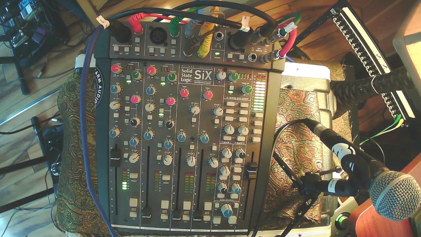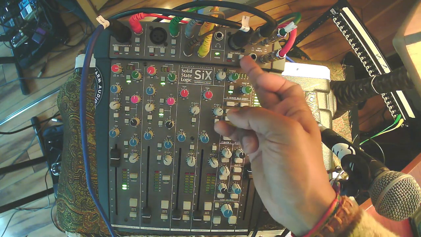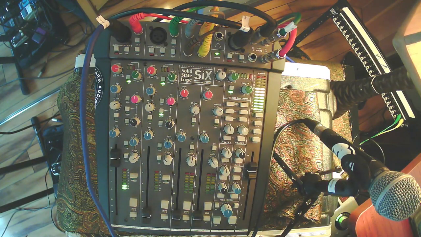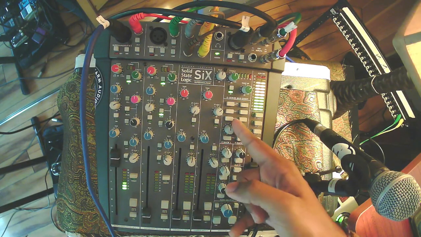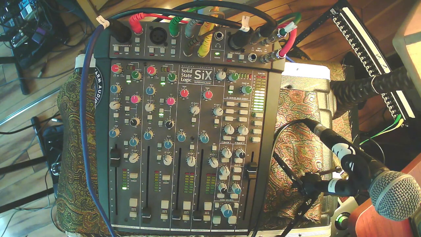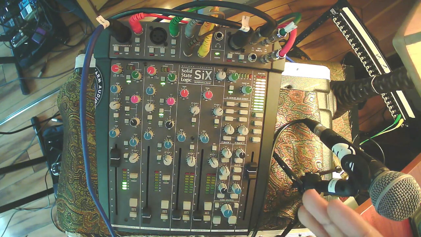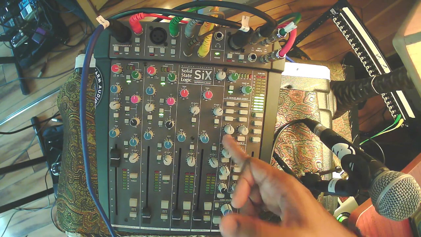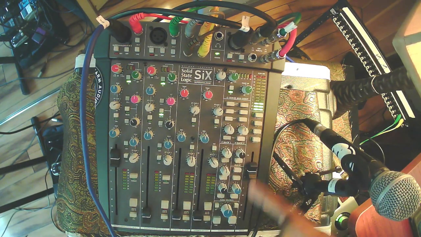So, if you watch the SSL SiX videos, which aren't super explanatory, they talk about how there's a talk input, so you use it for talking to the artist through the cue mix that they're listening to. So you would be sending an artist a mix on EXT1, and they'd be listening to it, and then you would talk to them by hitting the talk button. In this case, how you would set that up is, you'd hit the talk button, you'd hit EXT1, and then this is getting sent out through the EXT outputs.